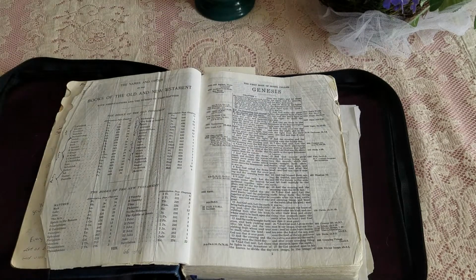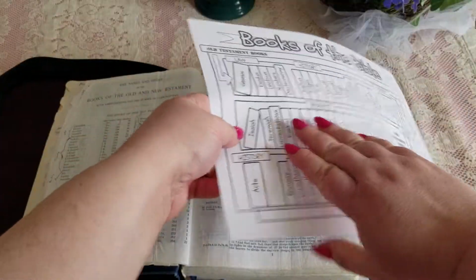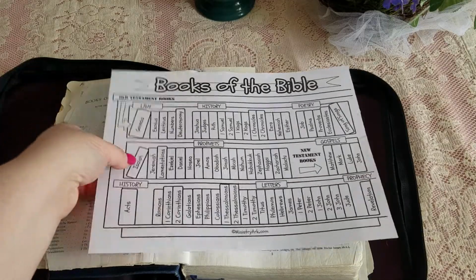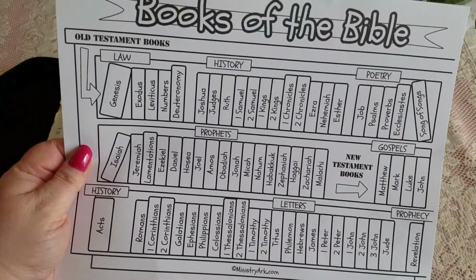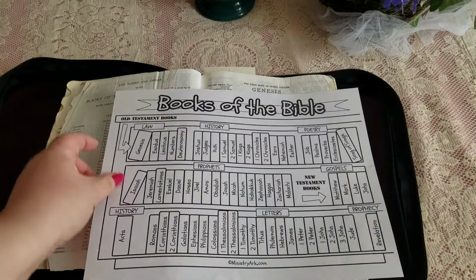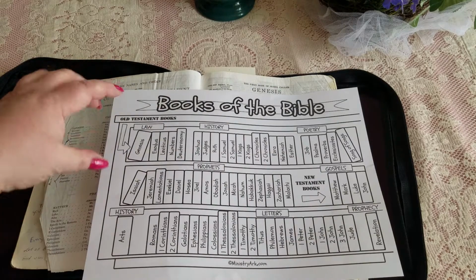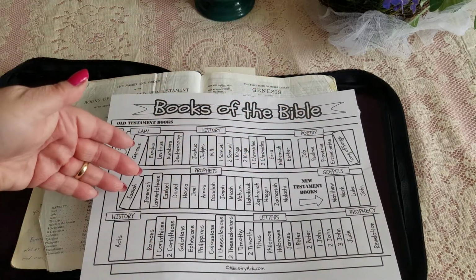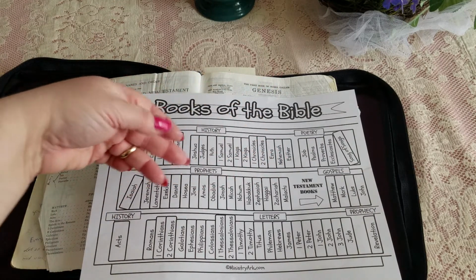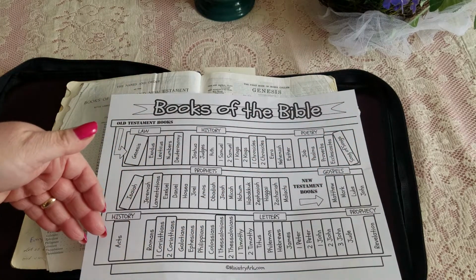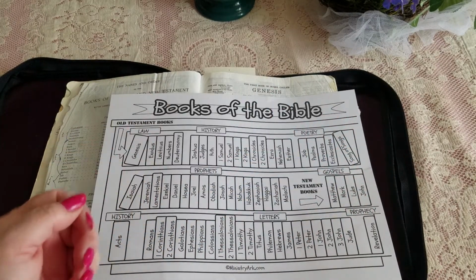What we want to do in this upcoming class, though, is to break down this library so that it makes sense to you, so that you will be able to find your way around. The library itself, as you can see, is not only broken down into Old and New Testament, but you've got books on law, you've got books on history, a poetry section, sections on the prophets, major and minor. Then you've got the New Testament, Gospels, history, more letters, and prophecy.